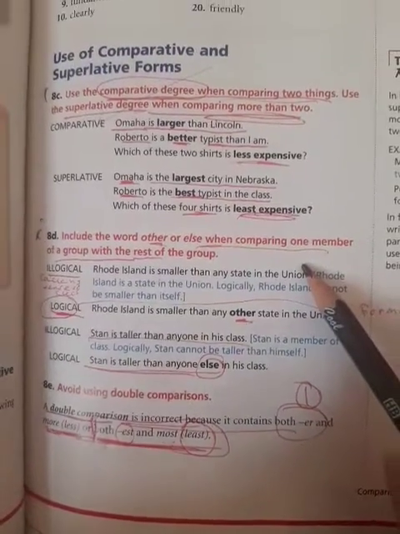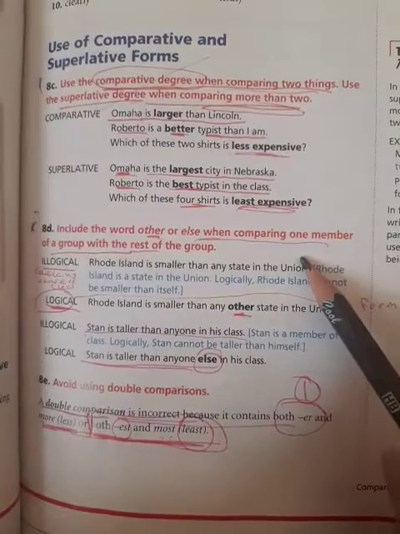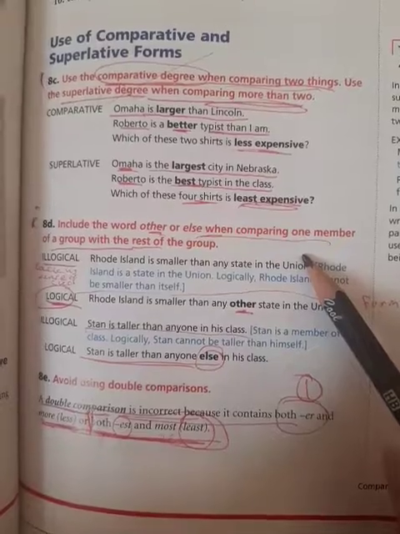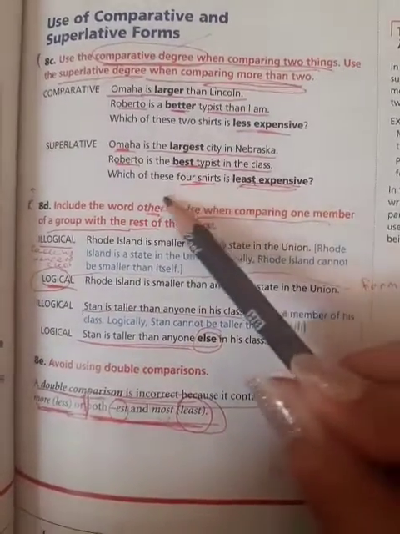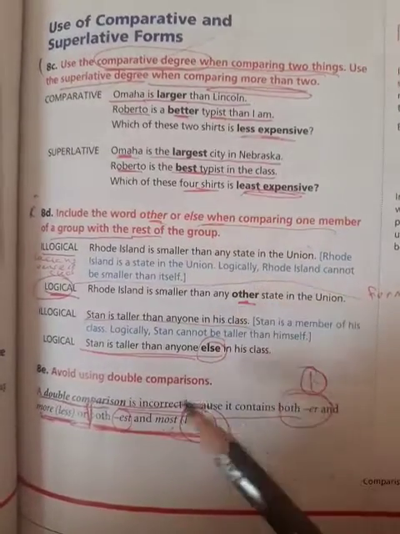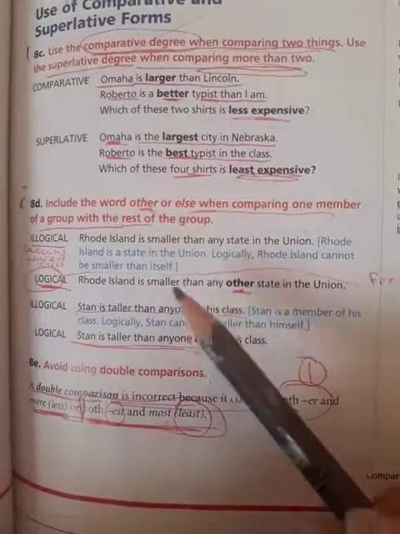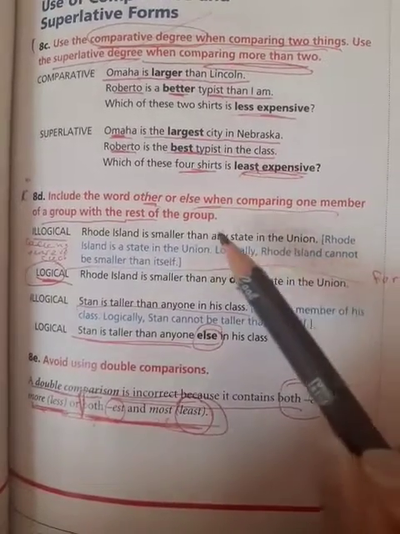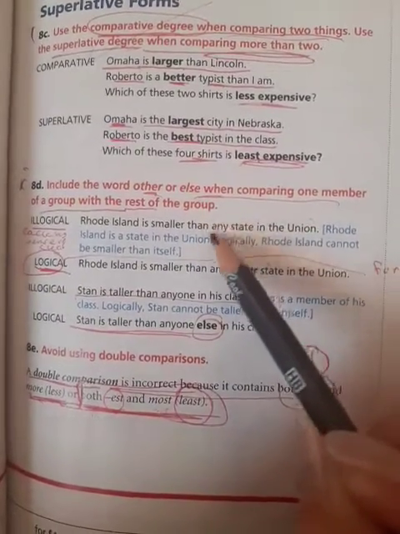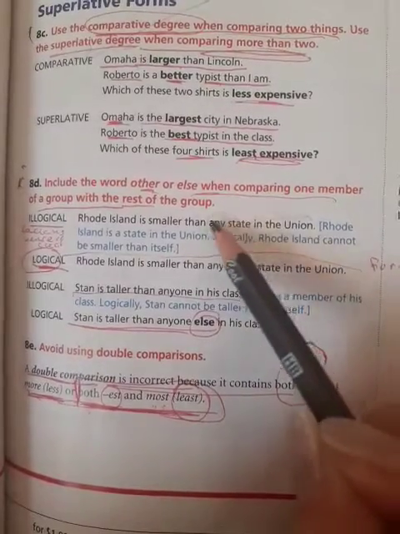Here is an exceptional rule. You have to know that you have to use other or else in comparison. For example, Rhode Island is smaller than any other state in the Union. And now you can see here the words any other state.